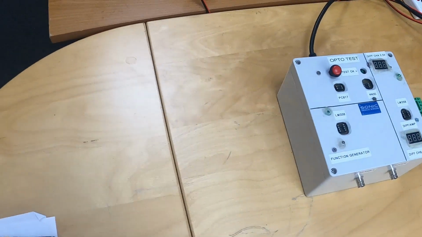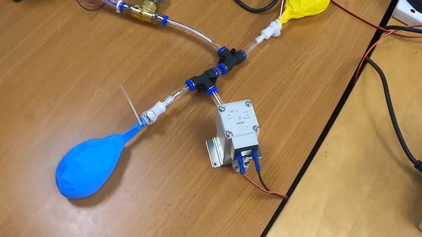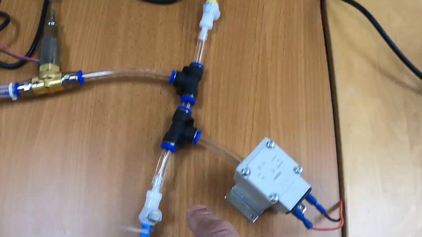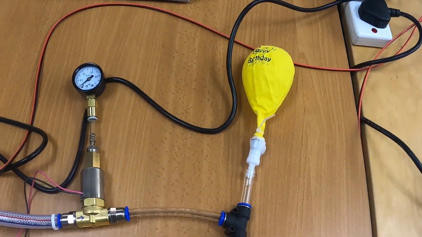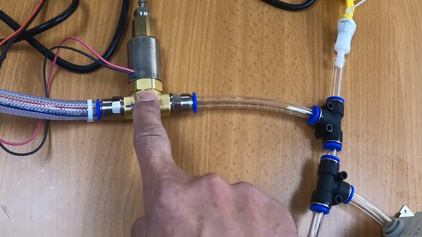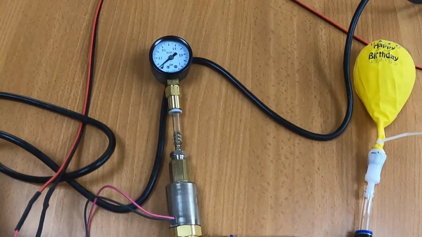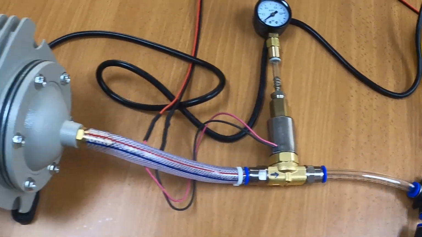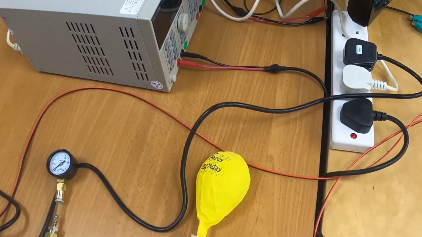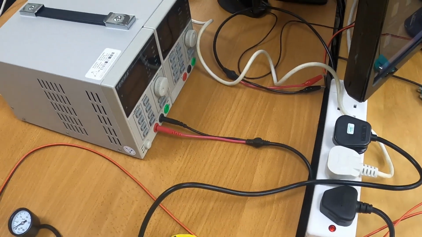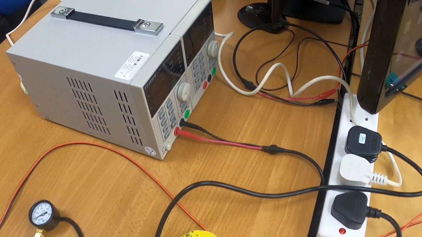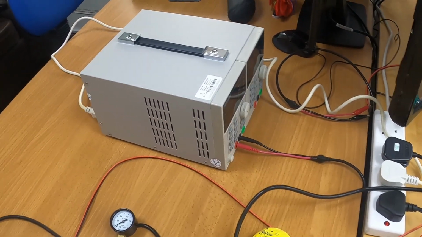So if we go this way, exhalation solenoid, our makeshift lungs, our inhalation solenoid, little gauge, our pump, and our 24 volt power supply, bench power supply. So let's see if this thing works.